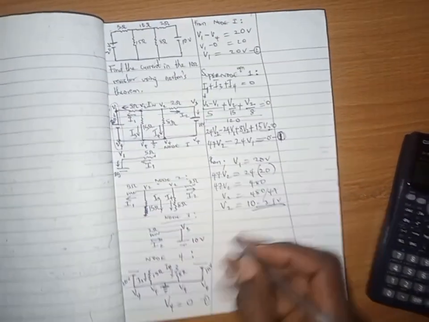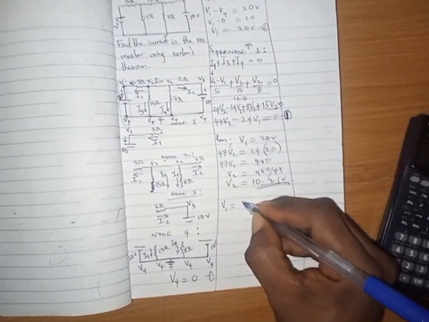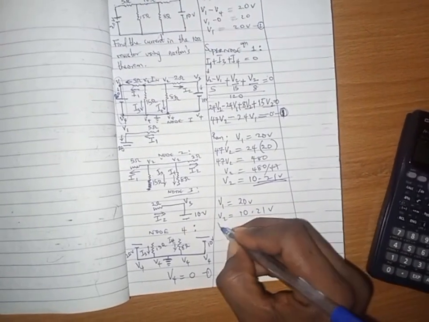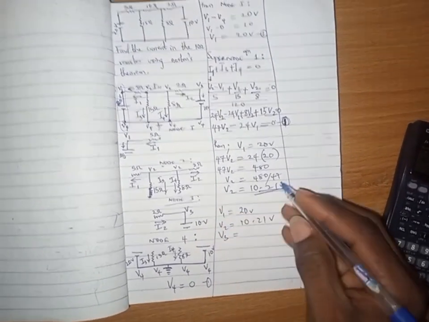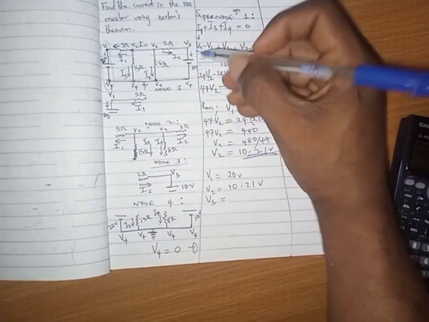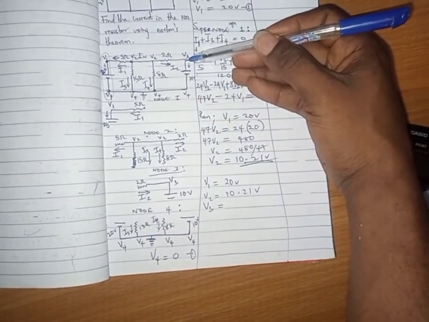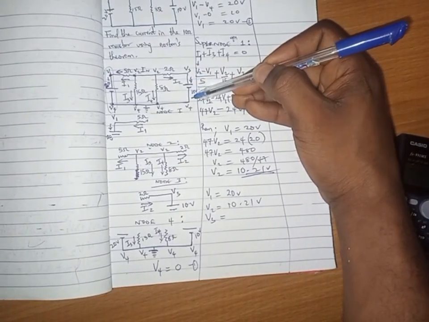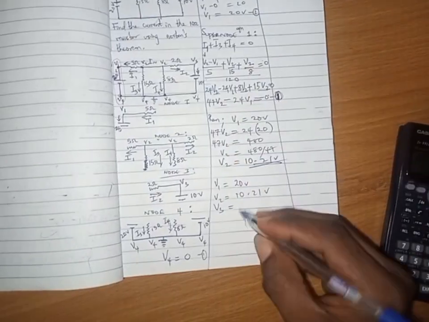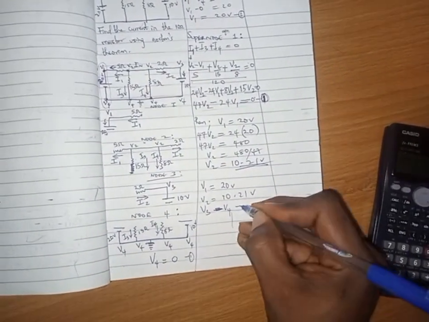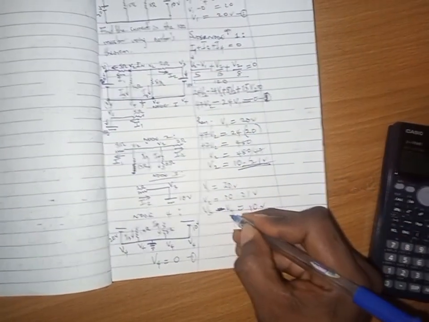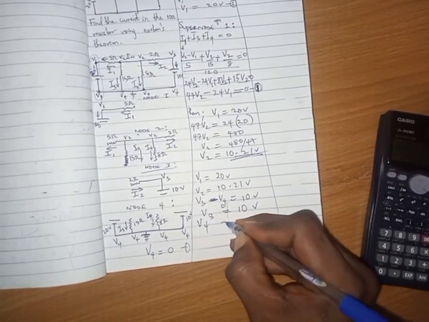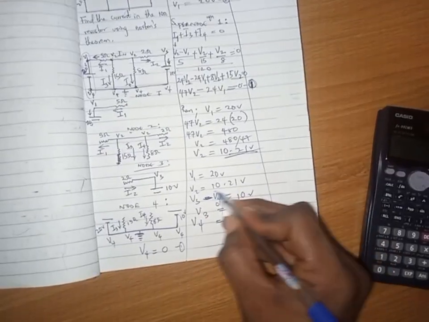Okay, so that means we've been able to get V1 equals 20 V, V2 equals 10.21 V, and V3 already. V3, how do we get V3? V3 can be gotten by looking at how the current is moving. Current is moving from this part, entering the positive side and leaving to negative. So you can see that V3 minus V4 is equal to the middle one, 10 V, and V4 is 0. So V3 is simply equal to 10 V, and V4 is equal to 0. So we've gotten everything we need.